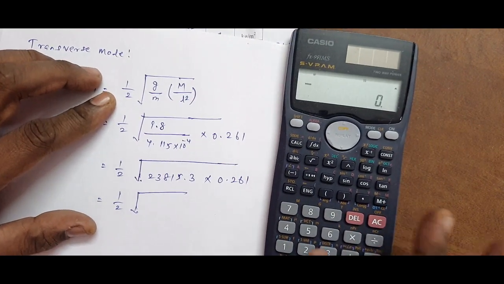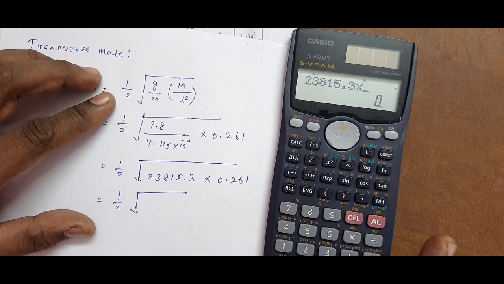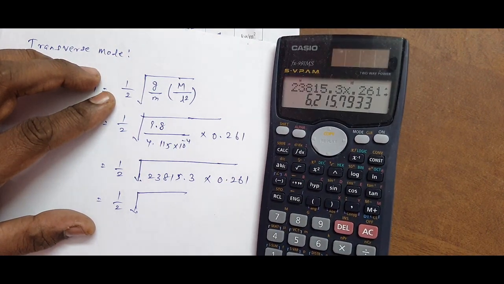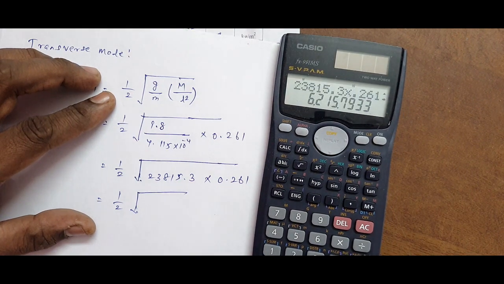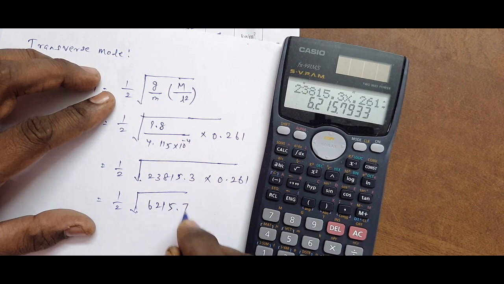So 23815.3 into 0.261, the answer is 6,215.79.